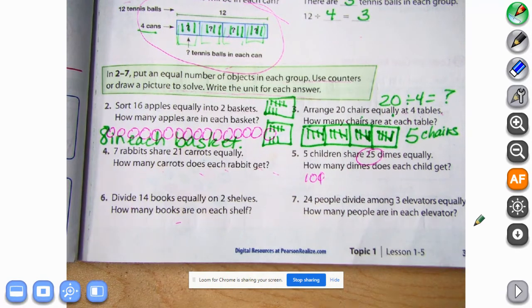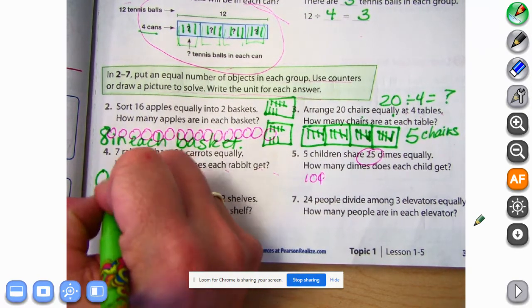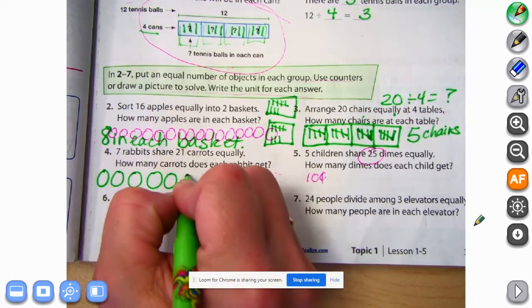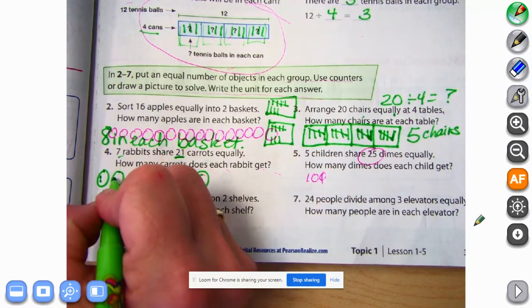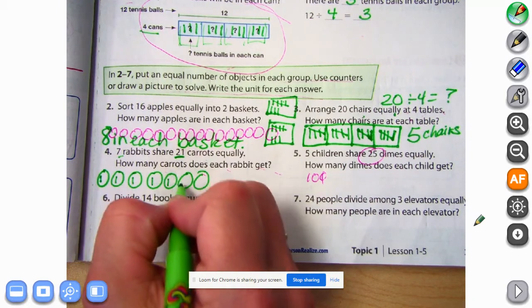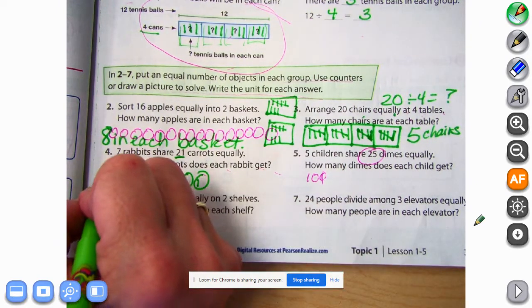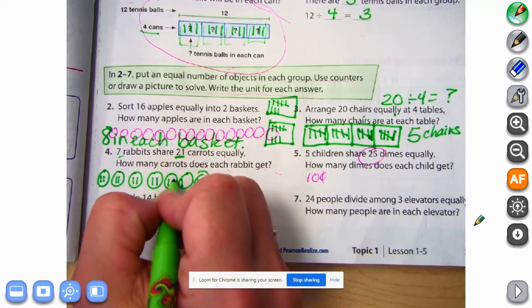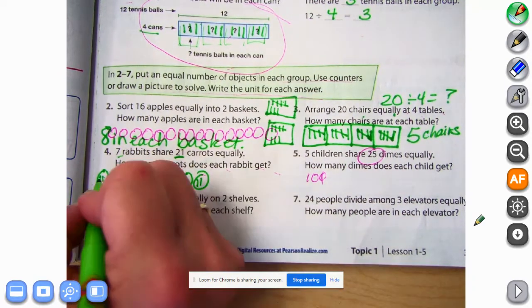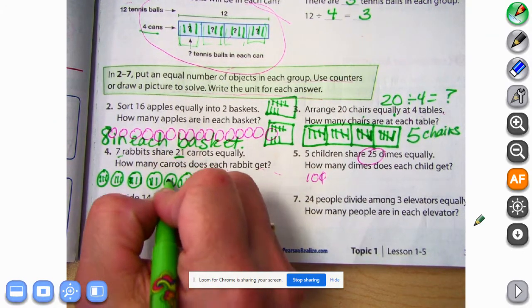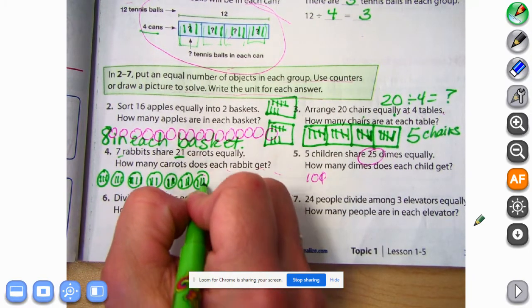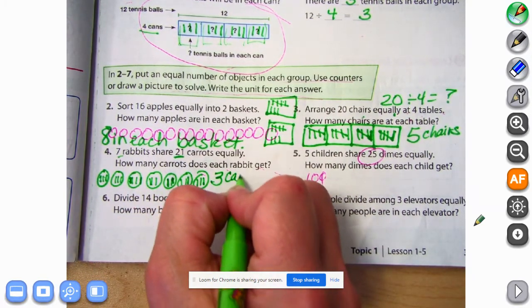All right, number 4, 7 rabbits share 21 carrots equally. How many carrots does each rabbit get? Okay, so we have 1, 2, 3, 4, 5, 6, 7. 7 rabbits. I'm going to pass out these 21 carrots. 1 for you, 2, 3, 4, 5, 6, 7, 8, 9, 10, 11, 12, 13, 14, 15, 16, 17, there, 18, 19, 20, 21. So there's 3 carrots each.